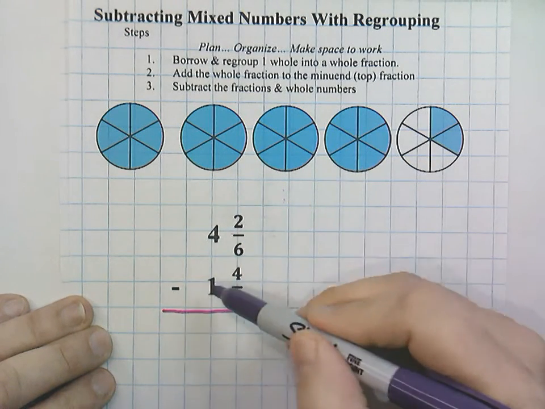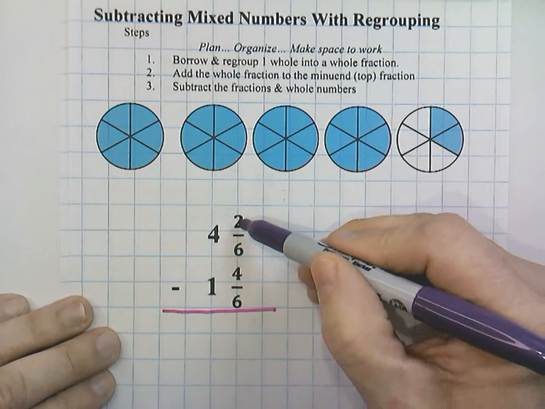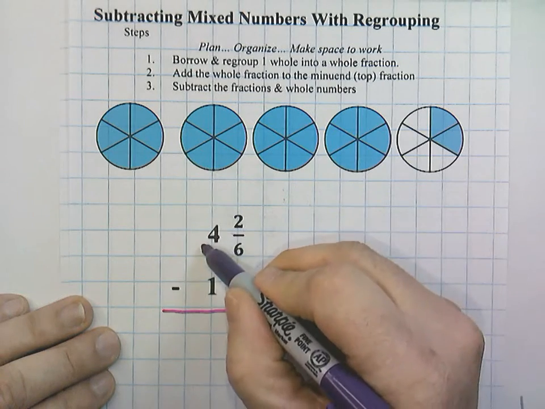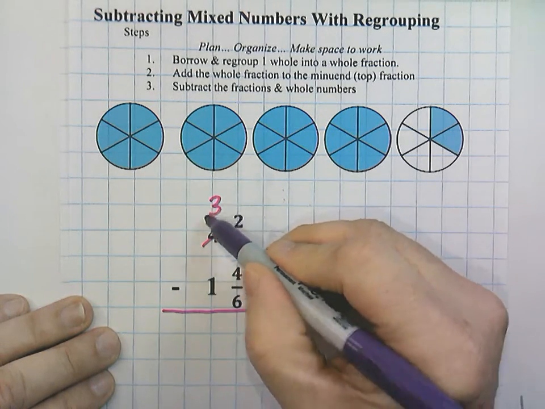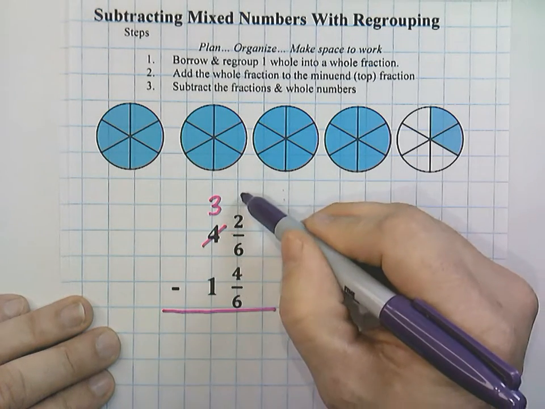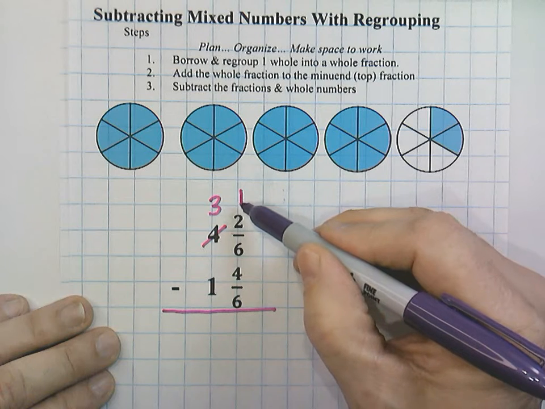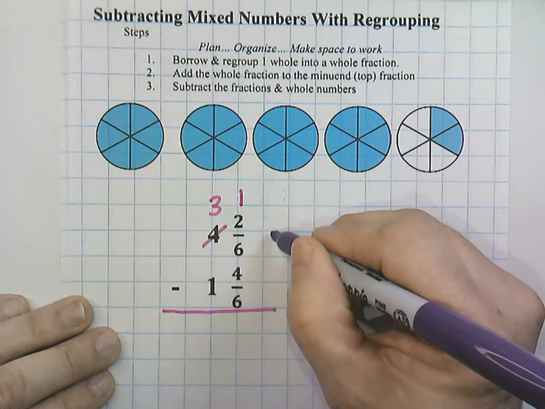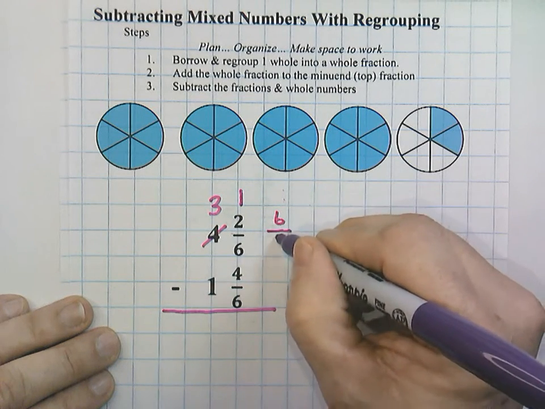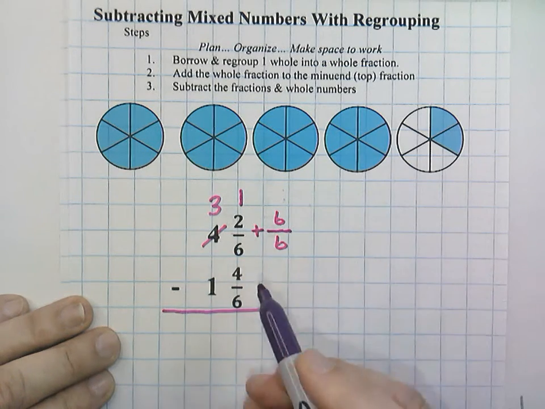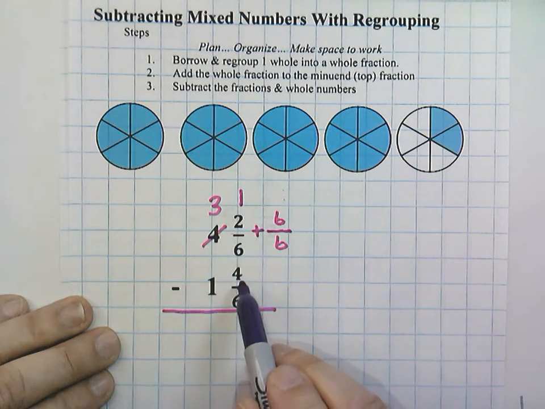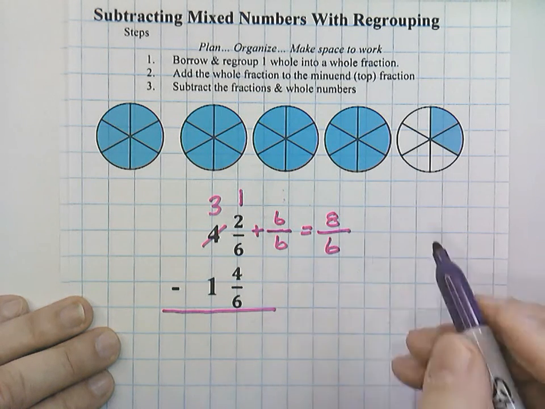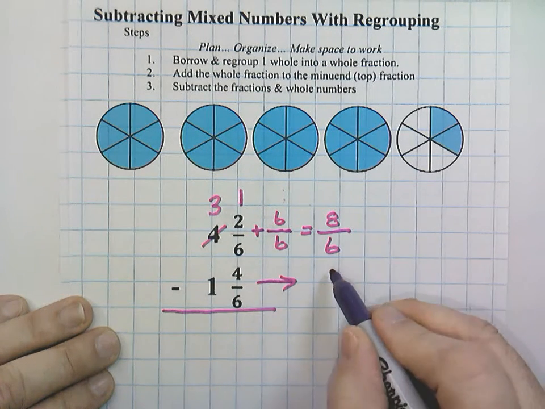4 and 2/6 minus 1 and 4/6. So these are both mixed numbers. We start with the 2/6, and we cannot subtract 2/6 and take away 4/6. So we're going to go over to the whole numbers, take 1, which would leave us with a total of 3. That 1 comes over here to the fraction side, but it has to be turned into a fraction. To do that, we're going to make a whole fraction. We're using 6, so that would turn into 6/6. Then we're going to add it to the fraction that was there. Remember, we need more. 2 plus 6 equals 8/6. And now we are good to subtract.